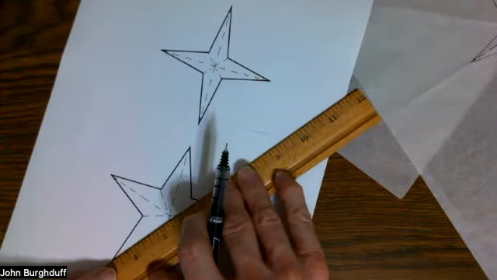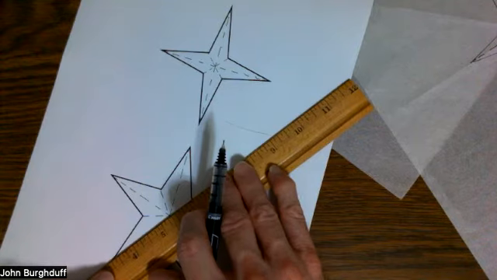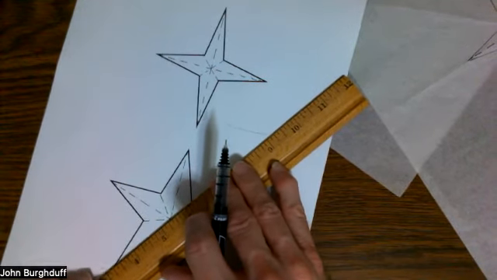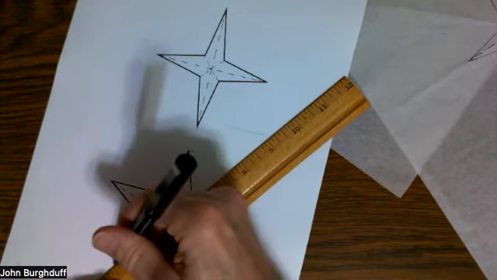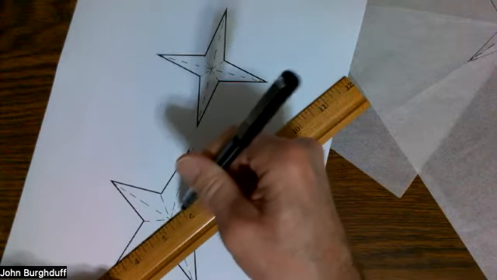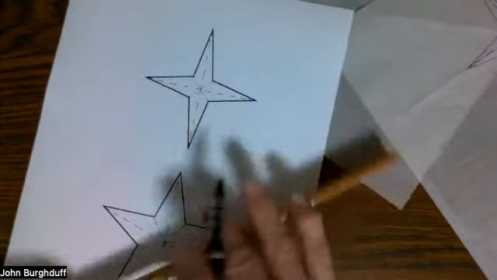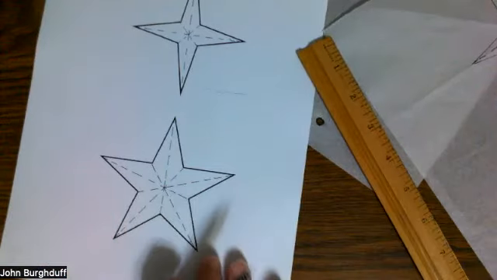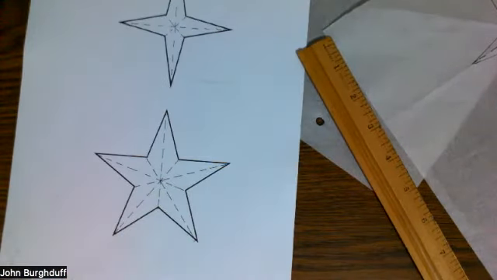And notice once again that all these lines of symmetry are going to cross in the dead center of the figure. Lines upon which, if you fold the figure along those lines, it folds exactly onto itself.